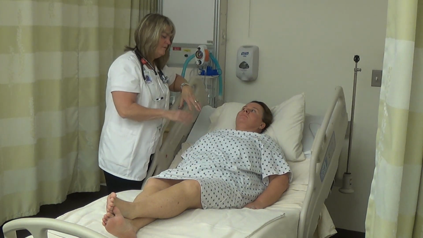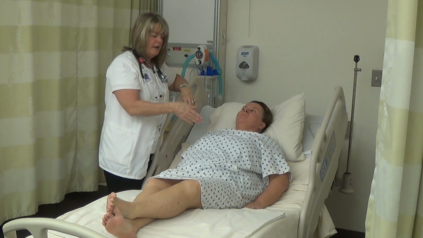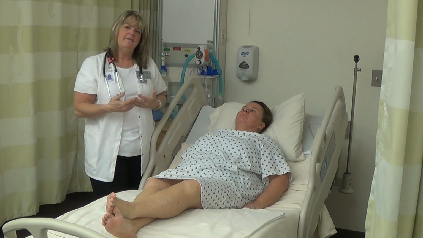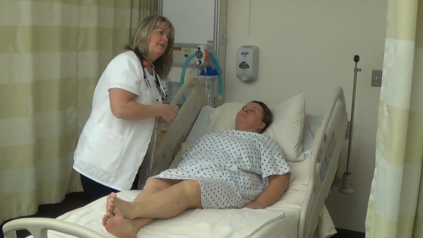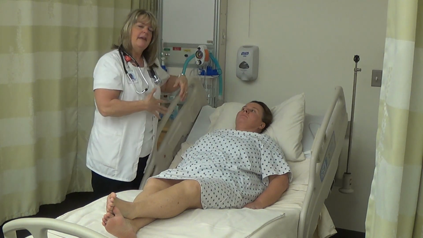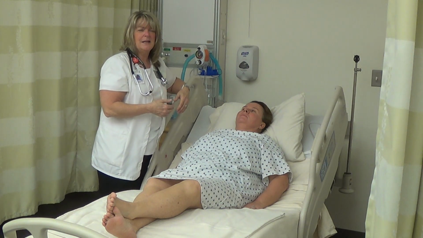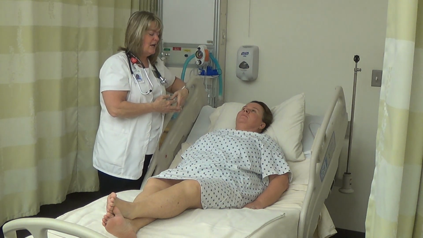Okay, so we've done all of our pulses. Another thing with the apical pulse, if you have someone that's very distant, you can have them lean forward, or you can have them roll to the left side. That brings the heart closer to the chest wall, and then hopefully it will enhance auscultation when you're listening to the heart sounds.